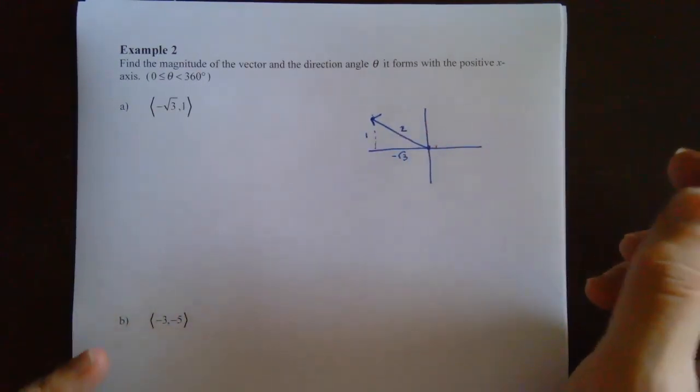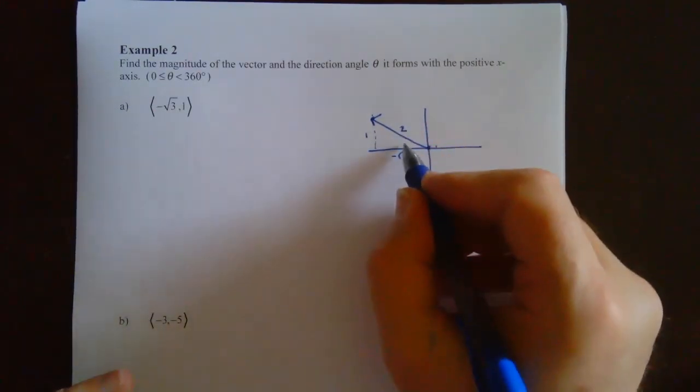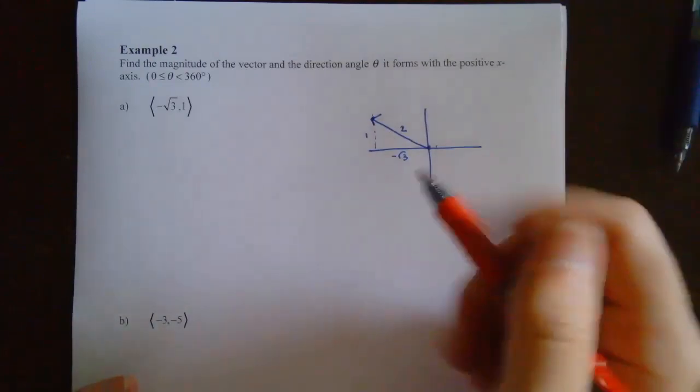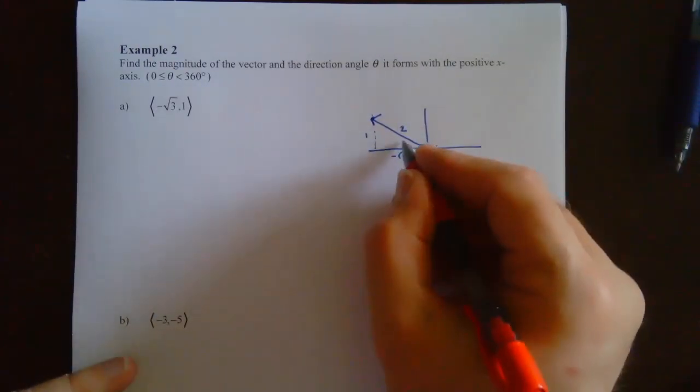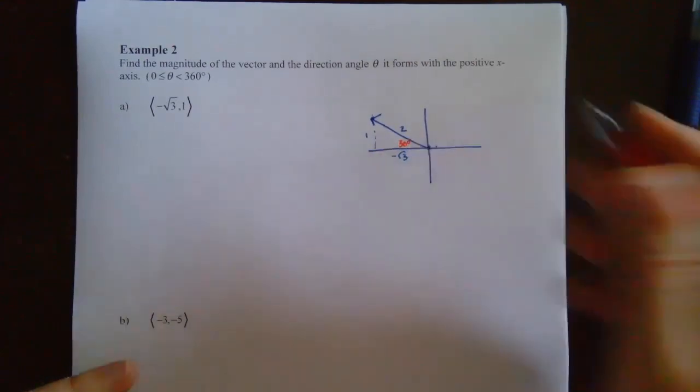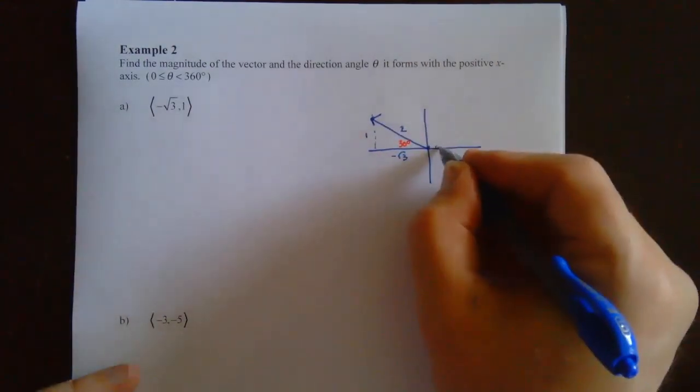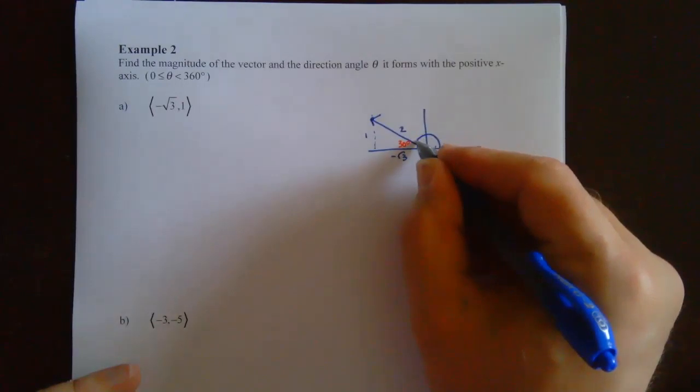Because we know it's a special right triangle, this reference angle right here, what's always opposite 1? It's pi over 6, but really pi over 6 is a 30-degree angle. So what's the direction angle? It would be this one, our theta.